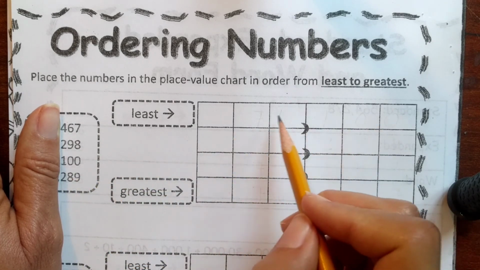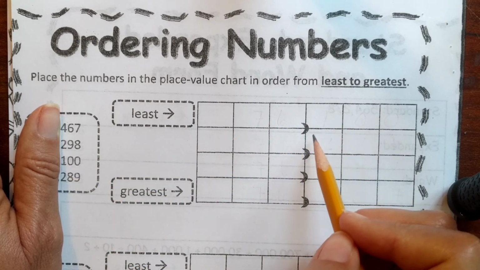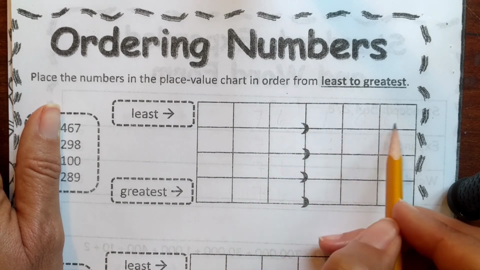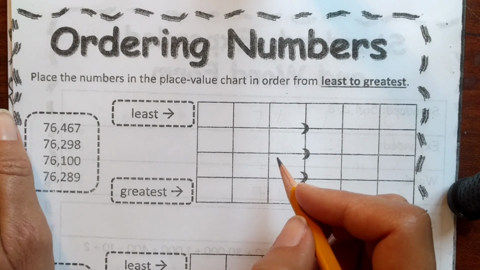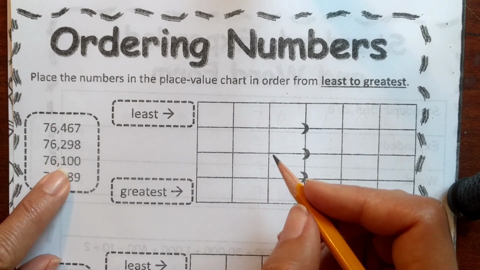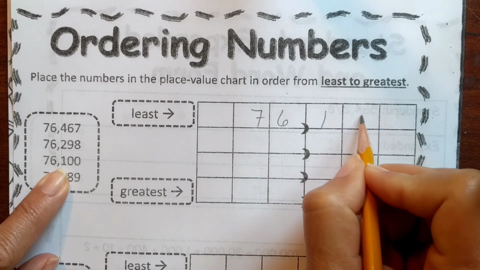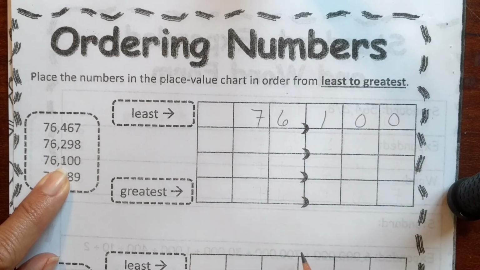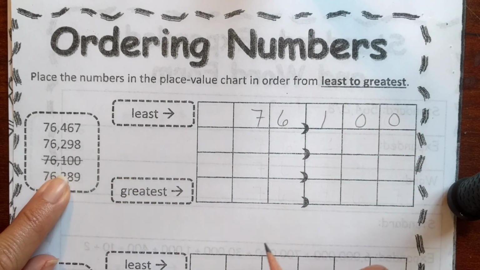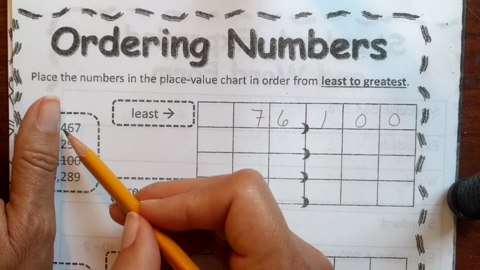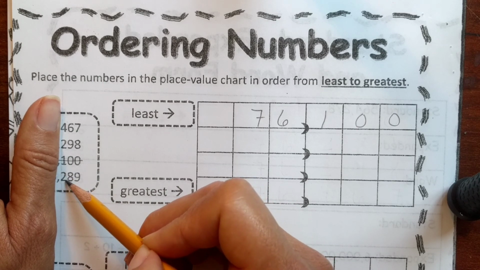So our first number that we're going to write over here, we're going to pay attention to where the comma is because that marks the end of a period and the beginning of a new one. We're going to write 76,100. And I'm going to cross this out to keep myself organized. All right, now I have 4, 2, and 2.